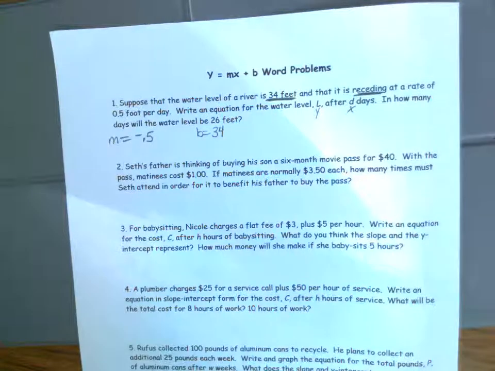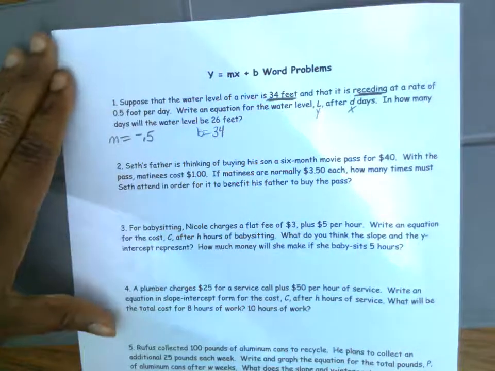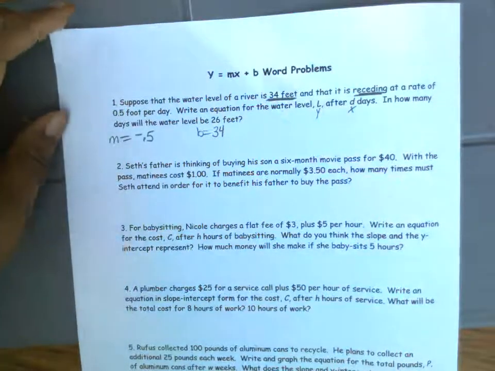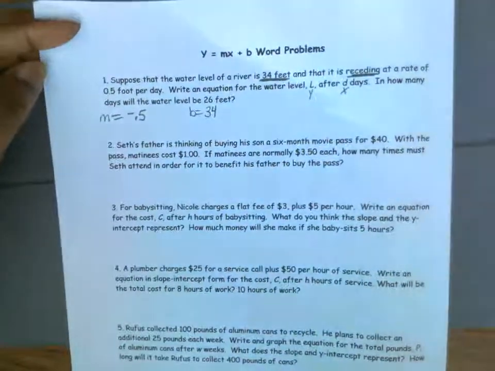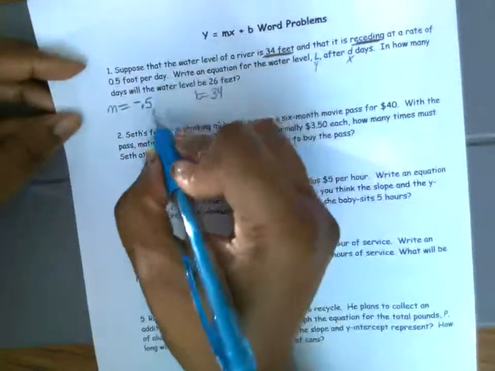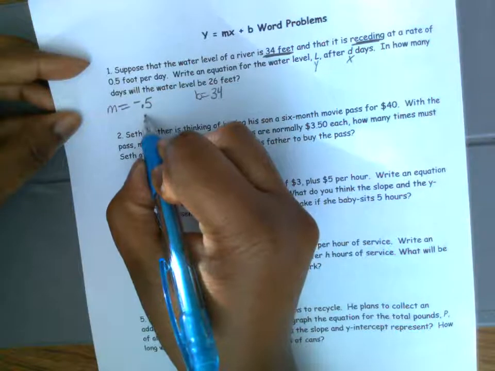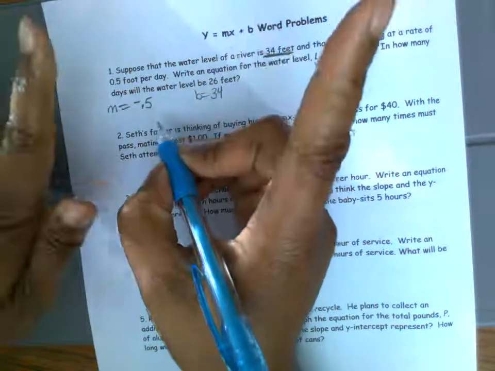Okay. So now how do I take this information, my M and my B, and write this as an equation? Very good. You substitute M and B into slope-intercept form. So what's going to be the equation? Don't forget, what did I forget first?